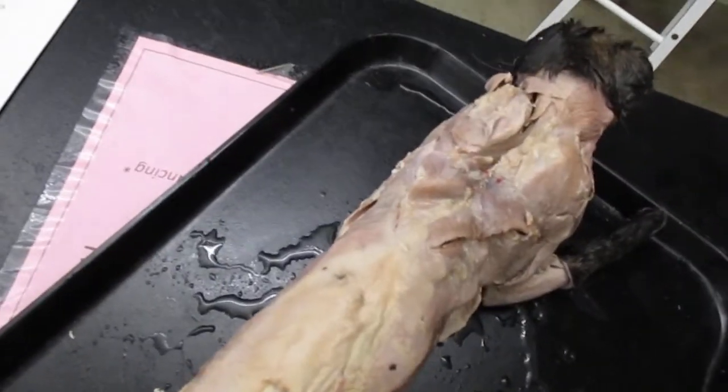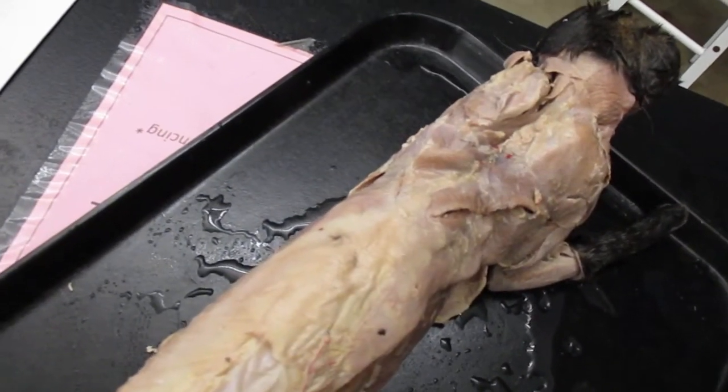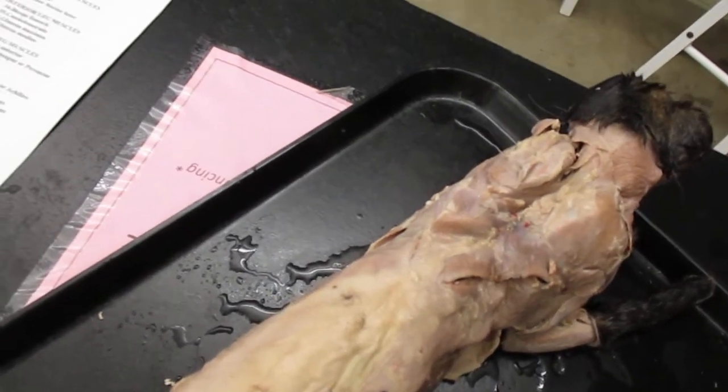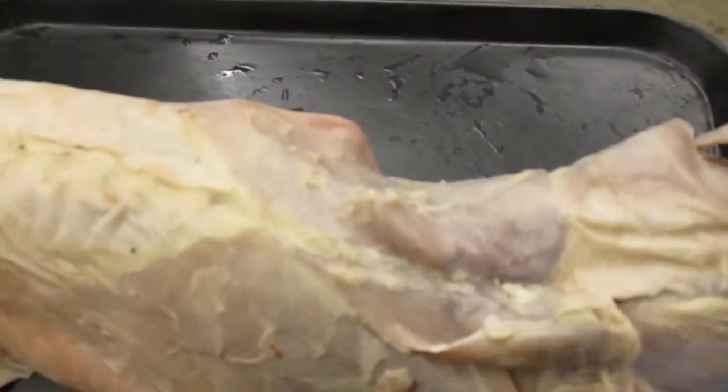Okay, want to next talk about the muscles underneath the acromial trapezius and spinal trapezius.